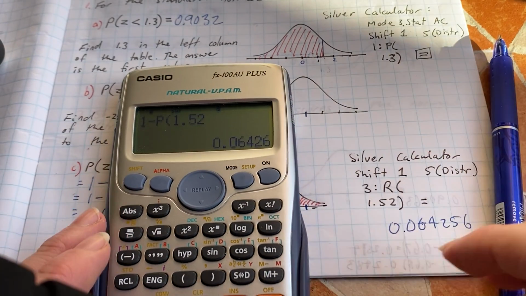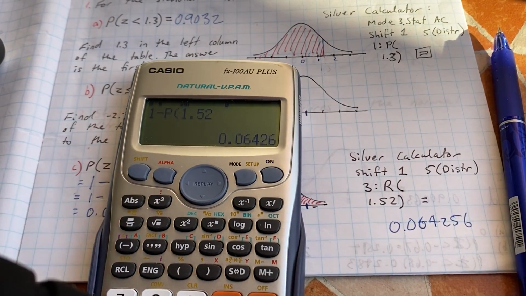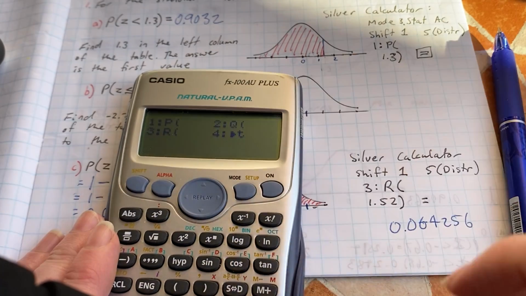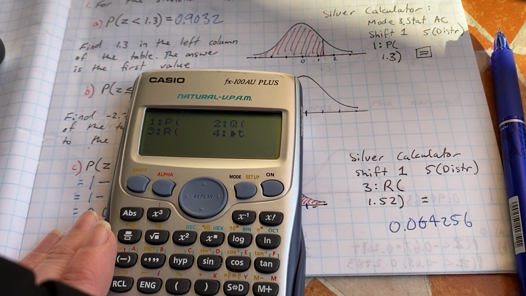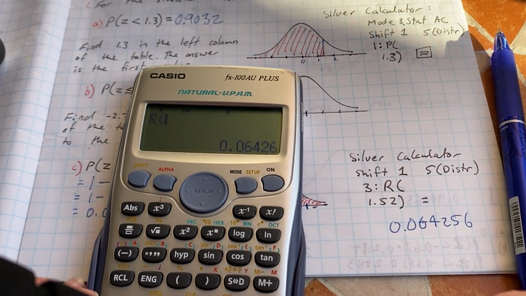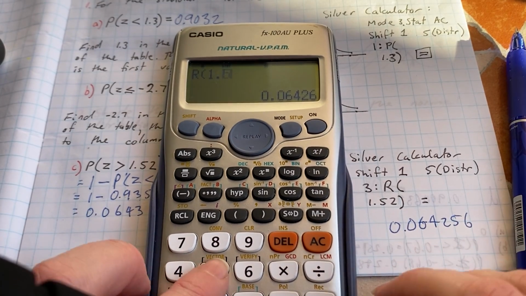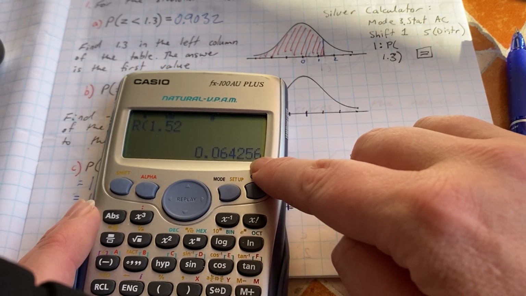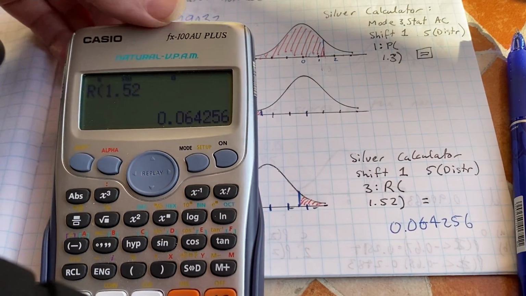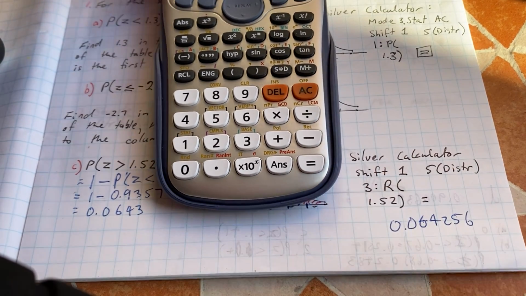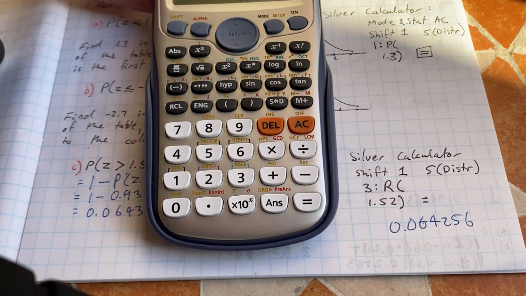Now, there is another way you can do it on your calculator. If you go back shift 1, 5, you'll see here it says R. Now, R is for greater than. I have no idea why they've used P and R. Well, P is probably probability. But if you press R, then you can just straight put in the 1.52 equals, it gives it very accurately, 0.064256. You can see that rounding there. I've written that down over here as well.